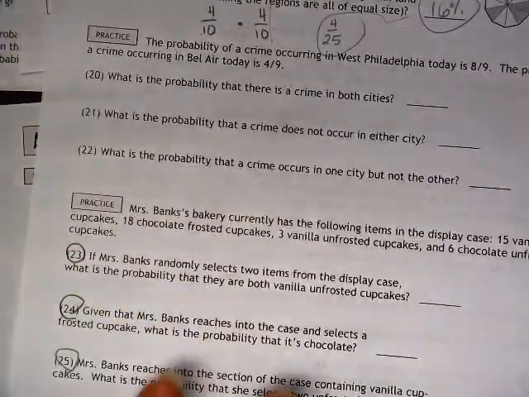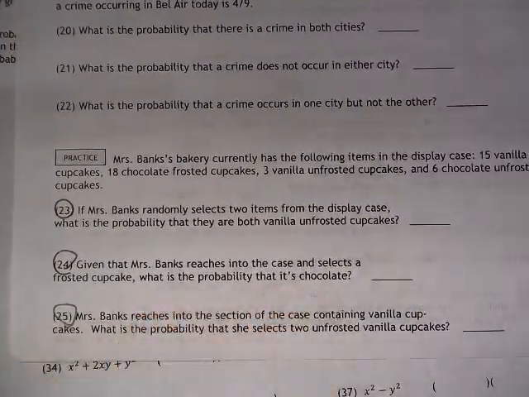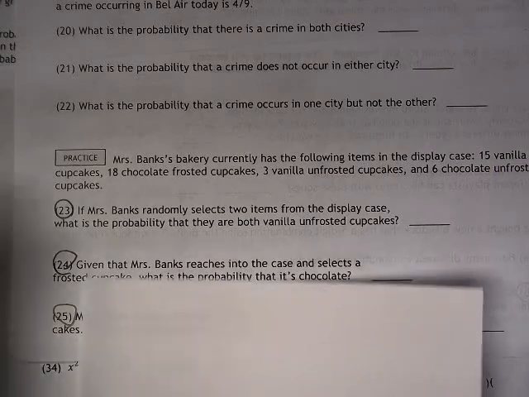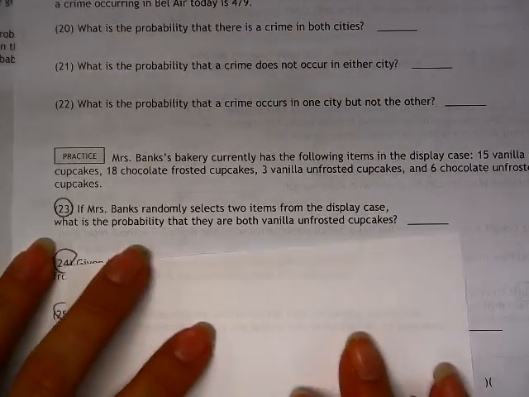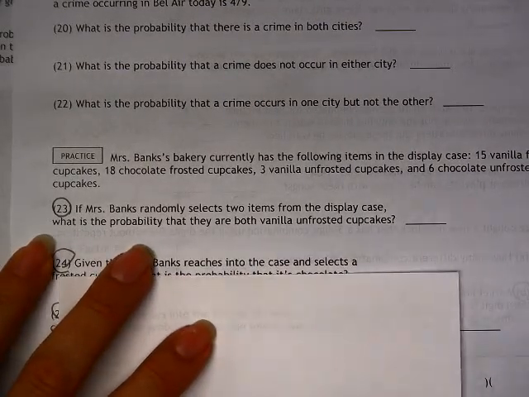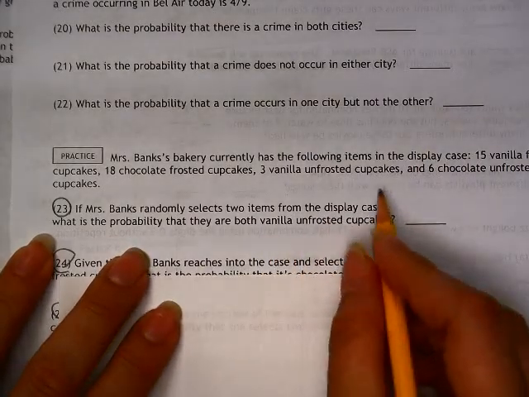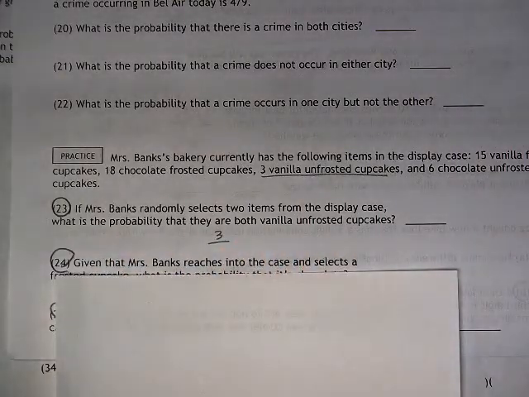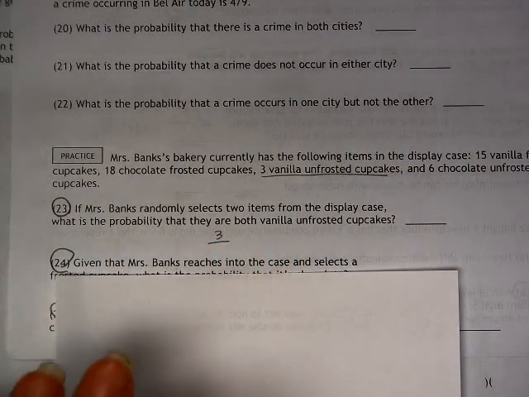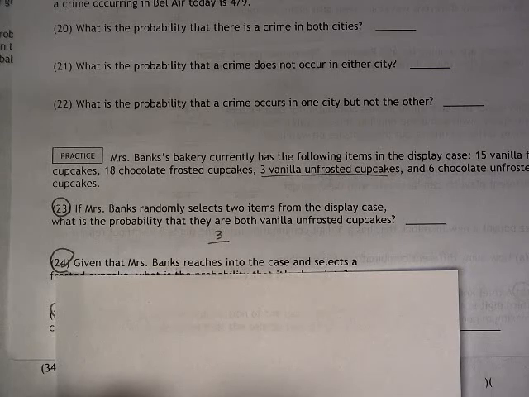All right, let's look at the last 3 on this page. Ooh, bakery, I'm hungry. That sounds good. So we have frosted and chocolate and vanilla and unfrosted and craziness. So 2 items from the display case. What is the probability that both are vanilla unfrosted? That. 3 out of a lot. And is it out of? 3 out of 42.